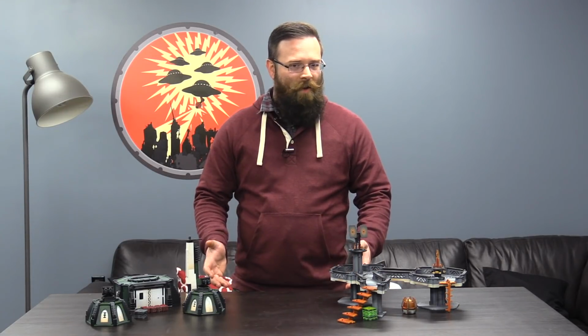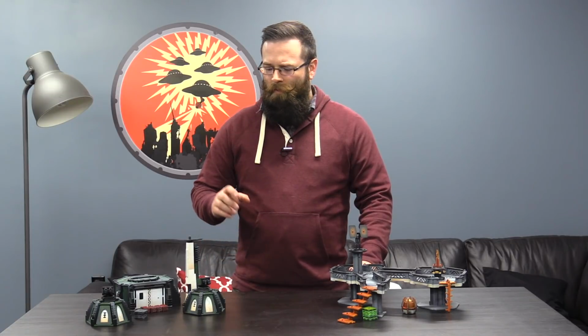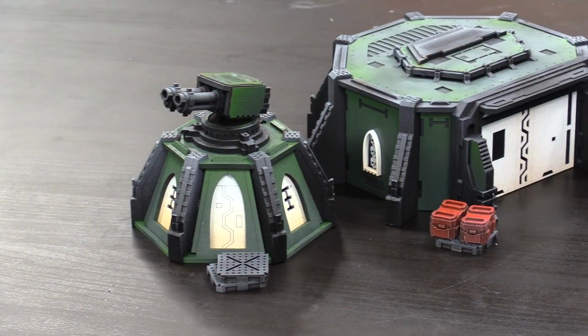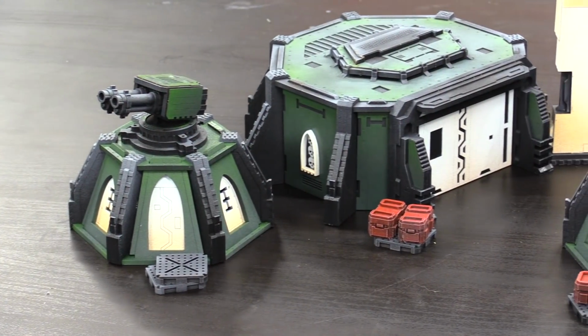So in today's video, we're going to go over some of the basics of color theory. We're going to keep it really simple, but honestly, that's all you're going to need to know to paint some decent terrain. So this set over here is a really simple scheme.